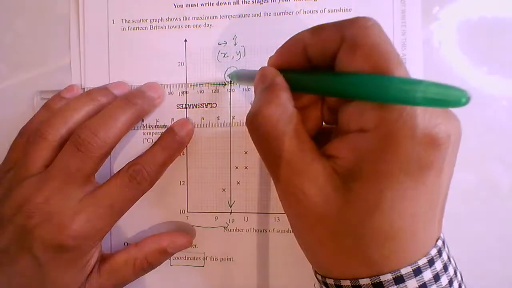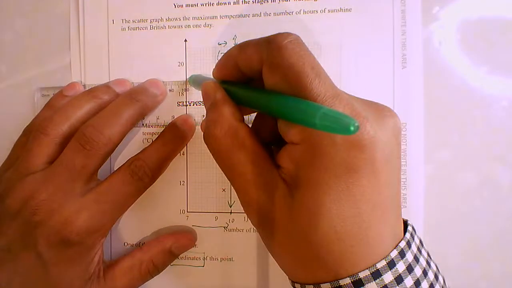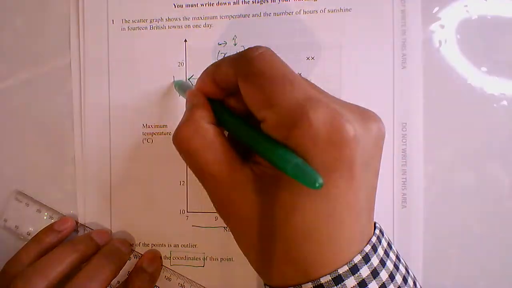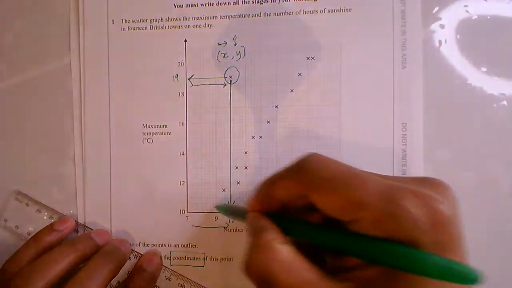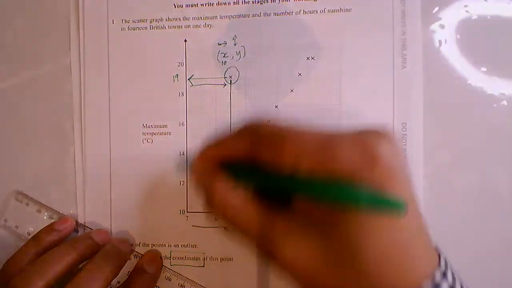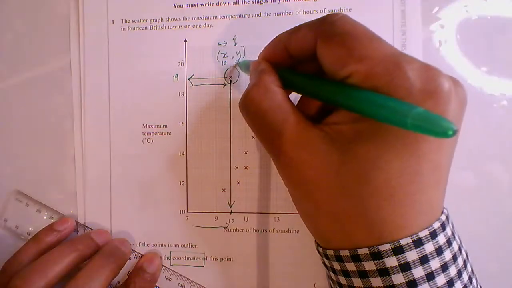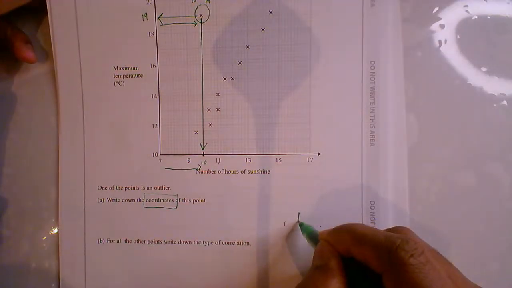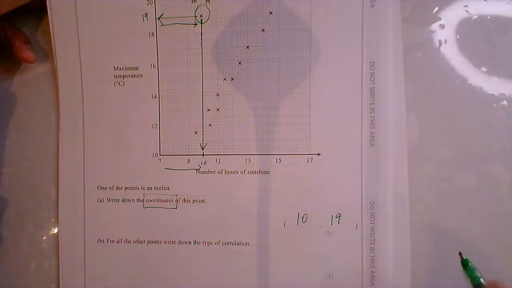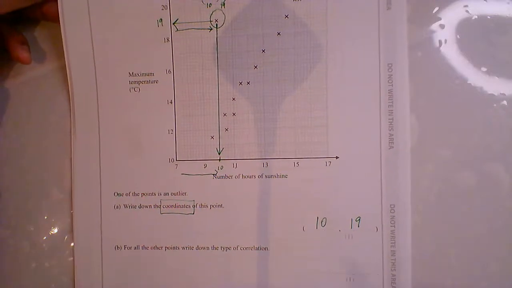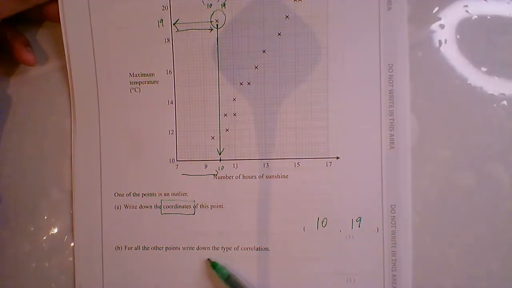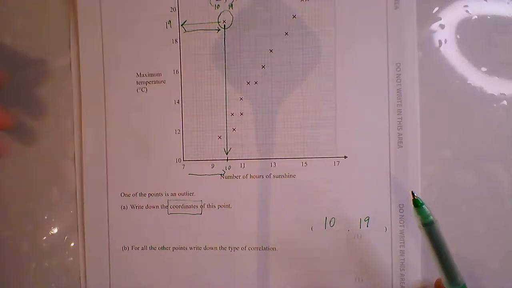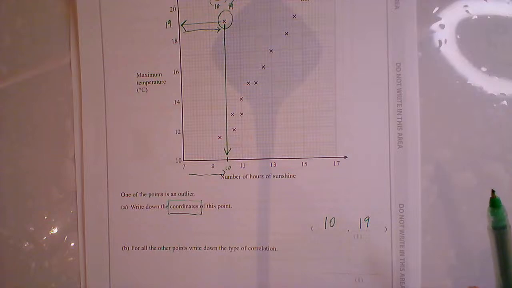And if I go across, you can see this is between 20 and 18, so this is 19. So my coordinates are along the corridor 10, and then up the stairs 19. So I can write that in my answer box: 10, 19. So that's question 1. Let's look at the next one. For all the other points, write down the type of correlation. Have a think about that, and then I will answer that question.